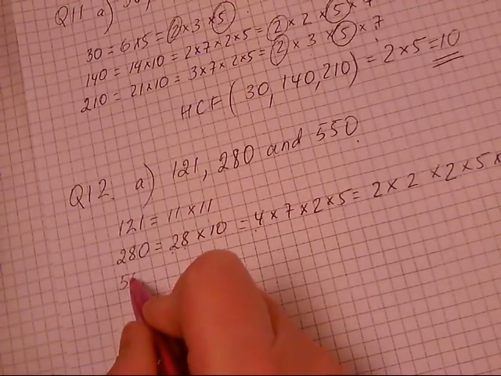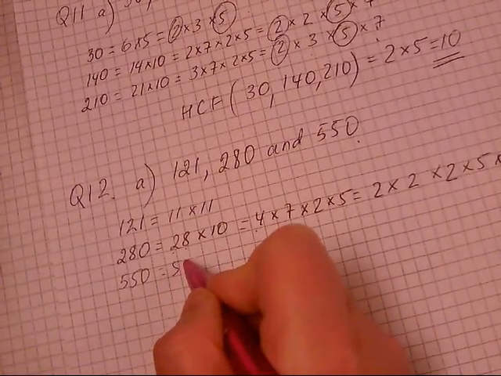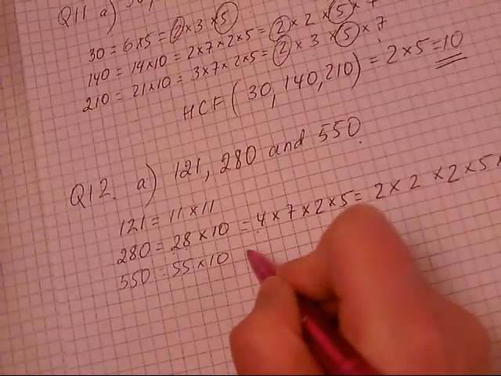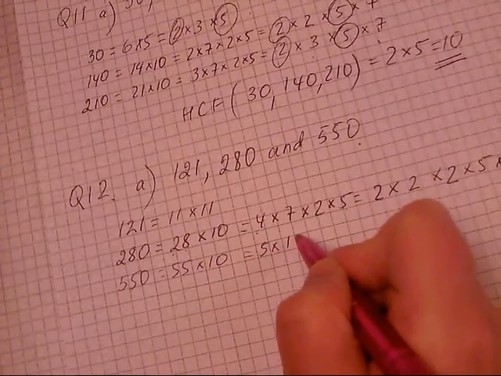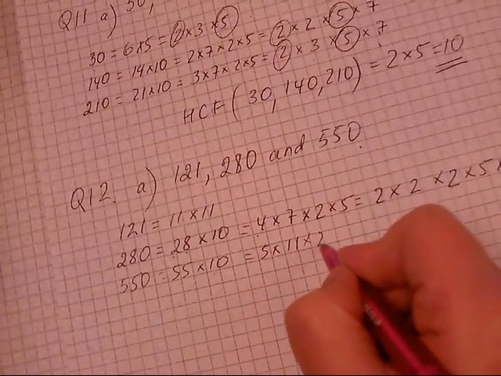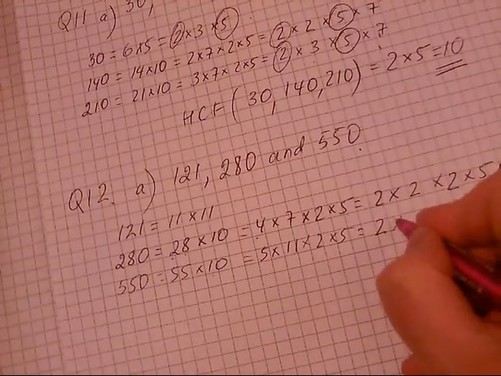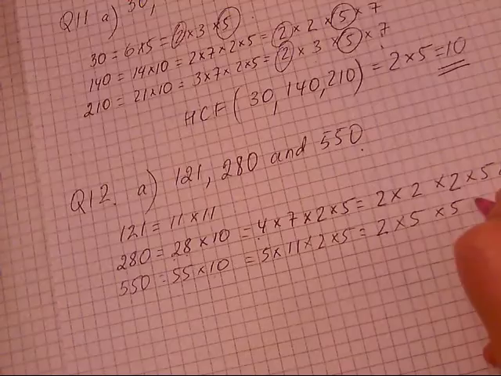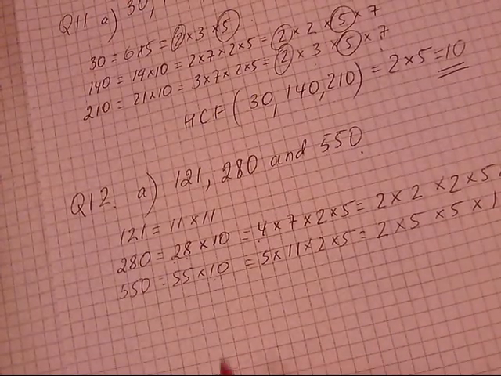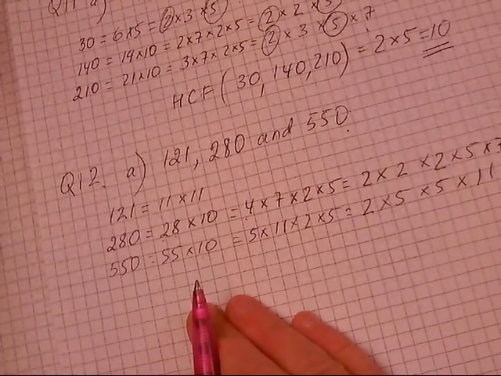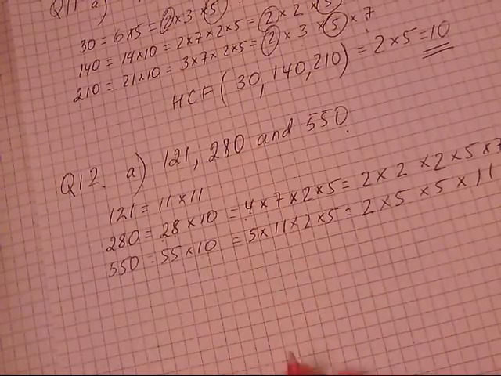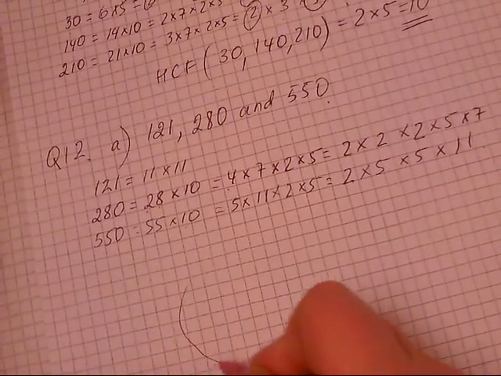And now 550 is 55 times 10. 55 is 5 times 11, and 10 is 2 times 5. Let's tidy up, starting from the smallest and going to the largest. Okay, now we need to find the LCM. If we draw the Venn diagram, it will look like this.